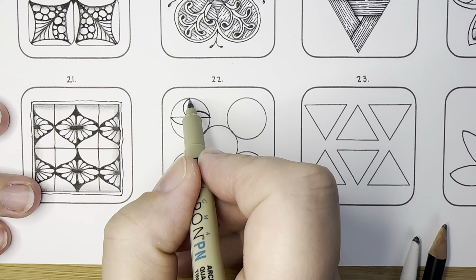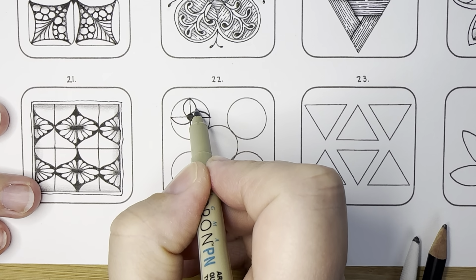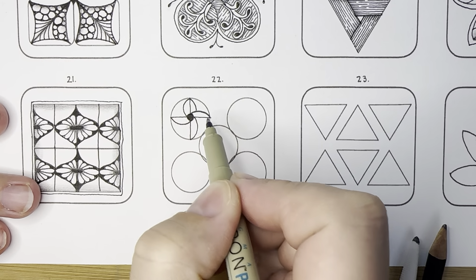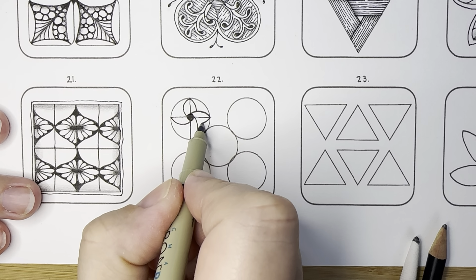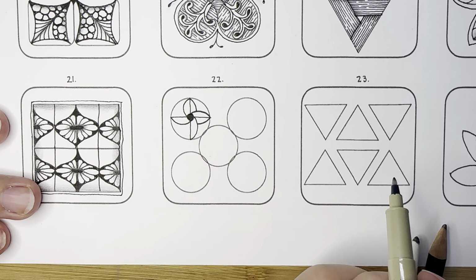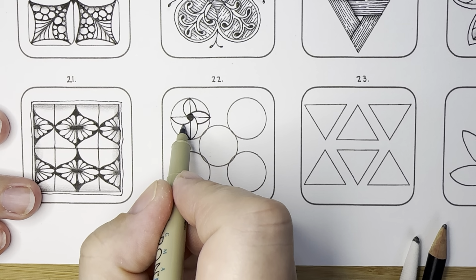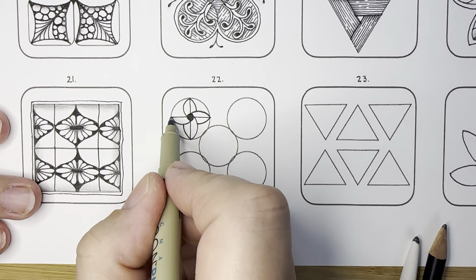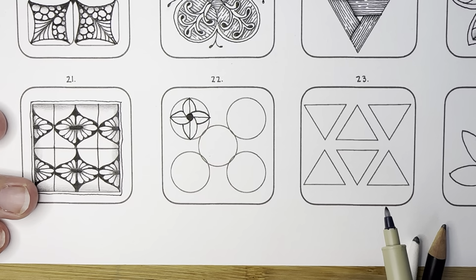And then we go back up to that first one and we do that same thing, but we come down and stop at that next petal. Come down and stop. You can turn your paper if it's easier for you. Look at how pretty that is.